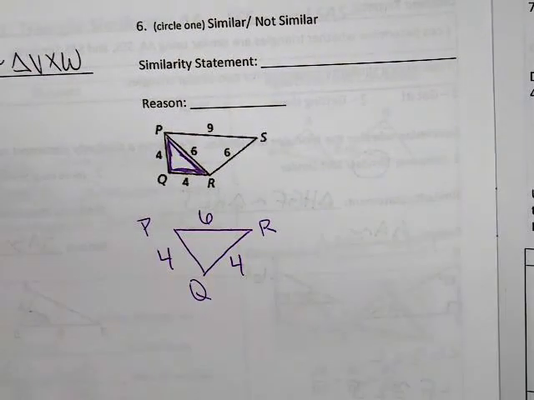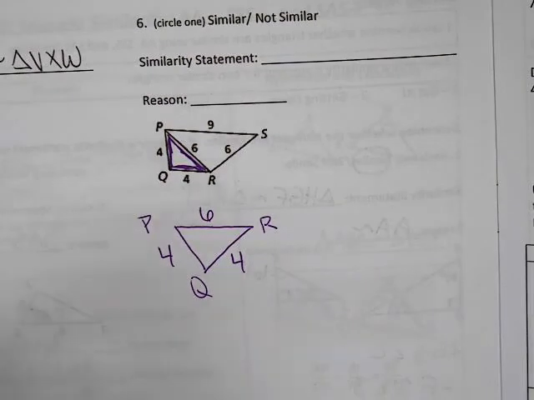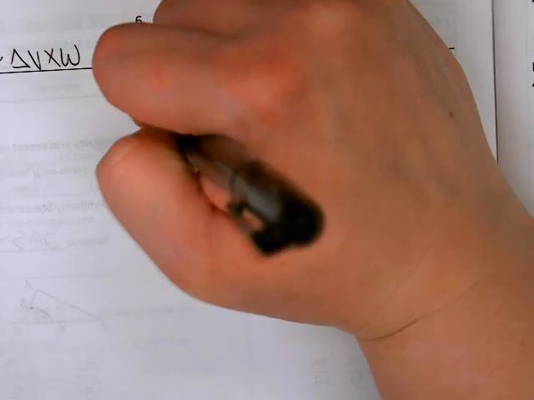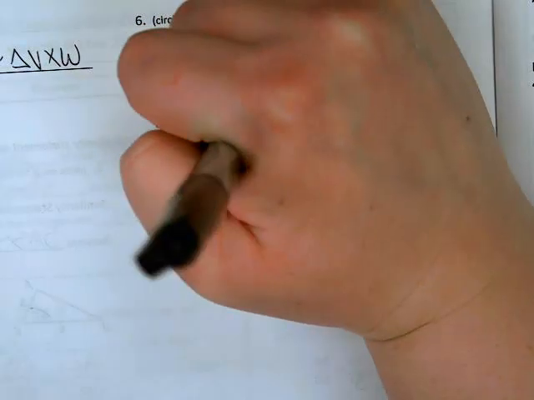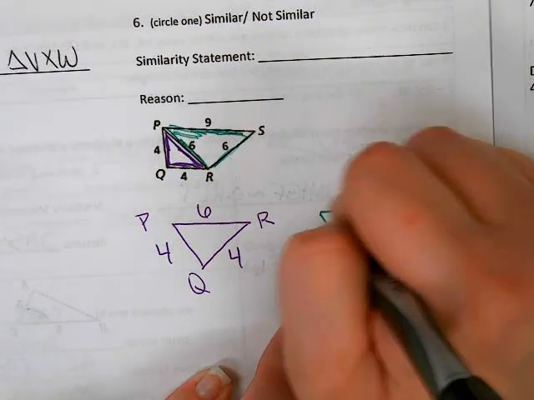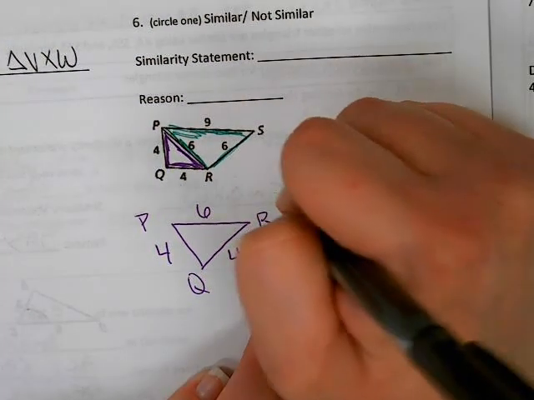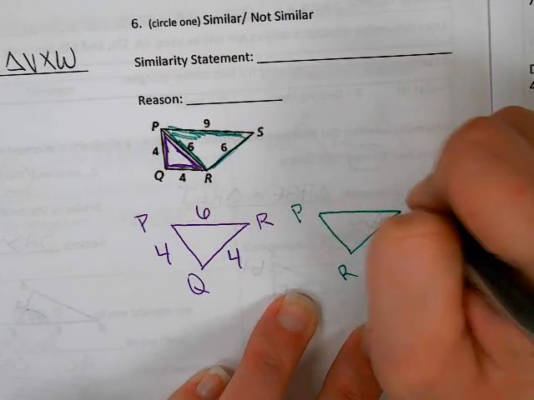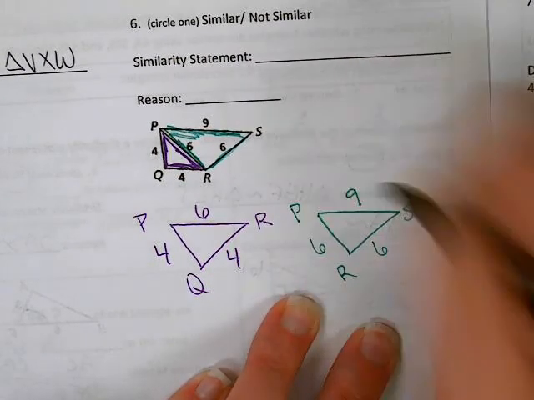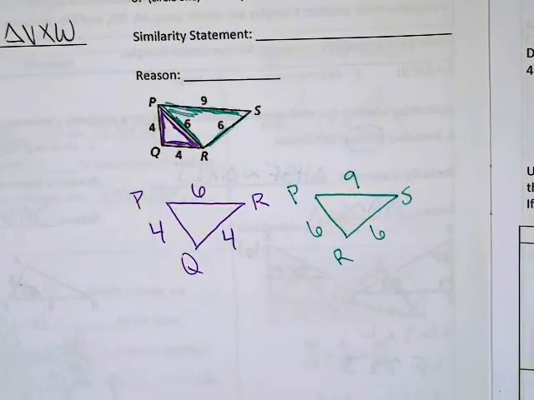So I'm going to draw that one there. And then we also have PRS, so this green one over here that I'm going to draw. And PRS is also isosceles. It's 6, 6, and 9.